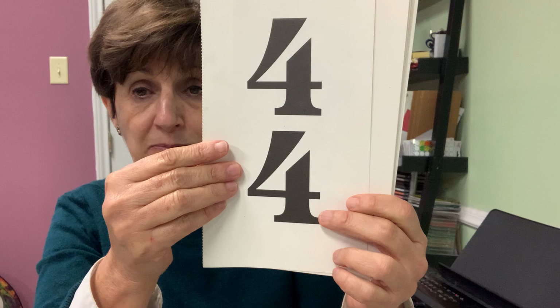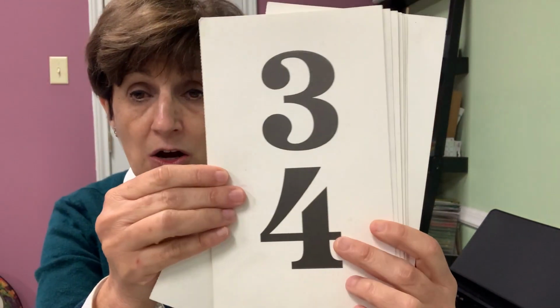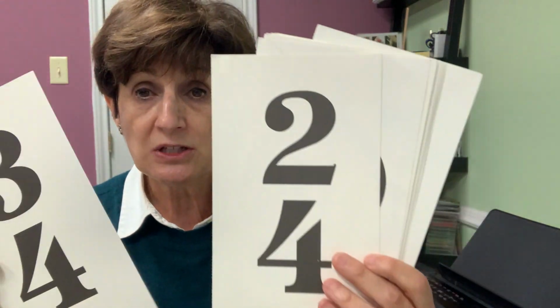Now, why is it important to know if there are 4 or 3 or 2 beats in a measure? Because it makes you feel music differently. If you have 4 beats in a measure, it will sound like this. Count with me to 4 like this. 1, 2, 3, 4. 1, 2, 3, 4. Beat 1 is always strong, so count it strong with me. 1, 2, 3, 4. 1, 2, 3, 4.